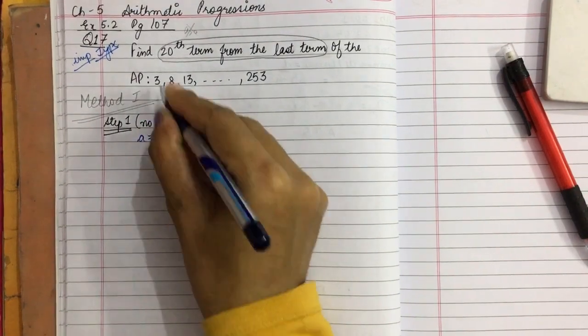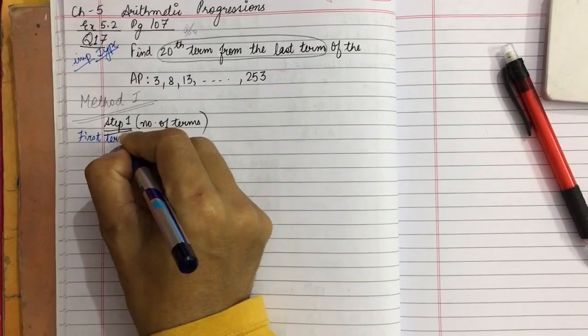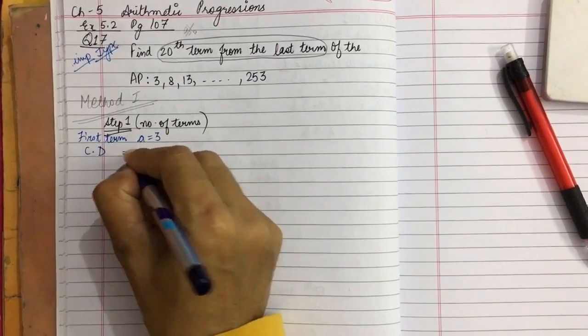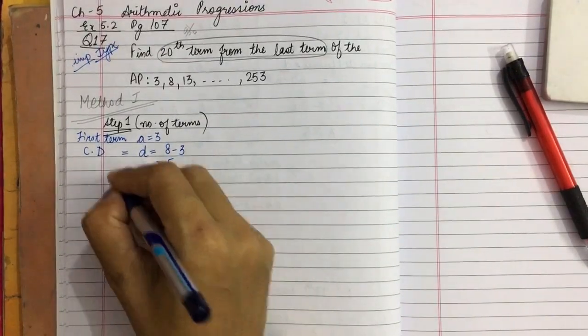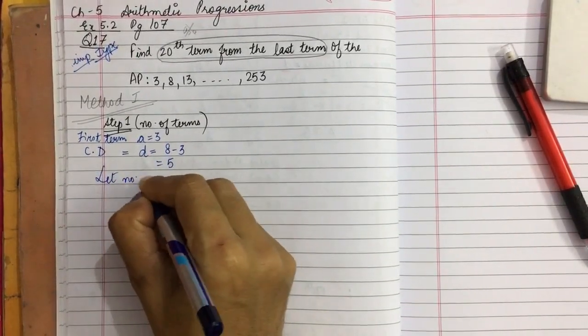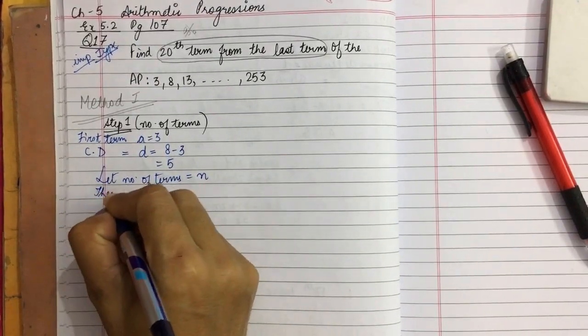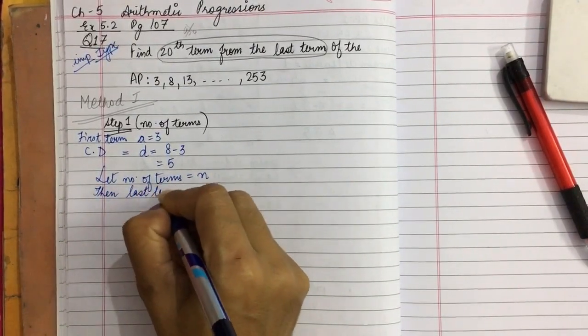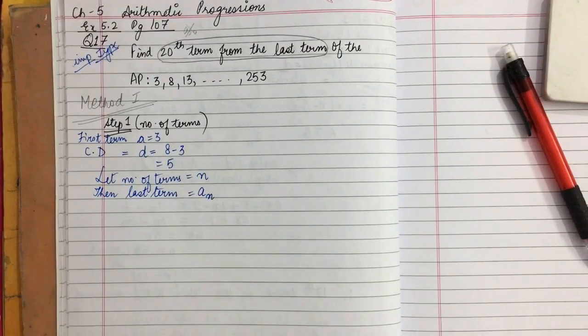So the first term here is 3. The common difference represented by d is 5. Now let the number of terms be n, then the last term is an. Now this is the same thing I have been writing down again and again in various questions.